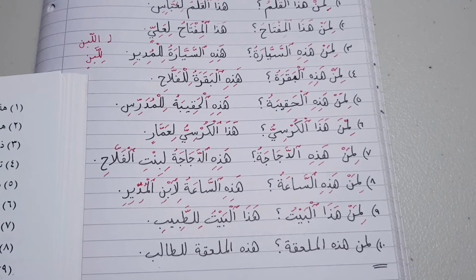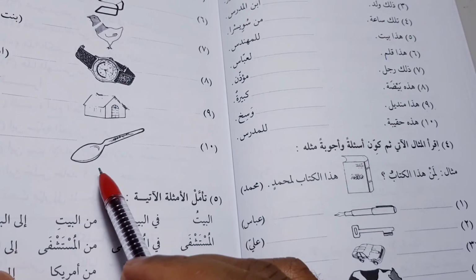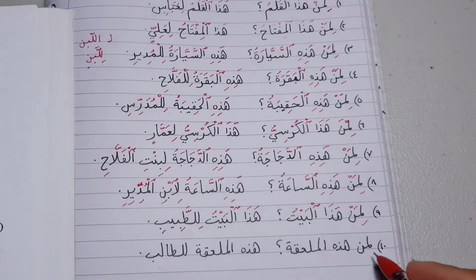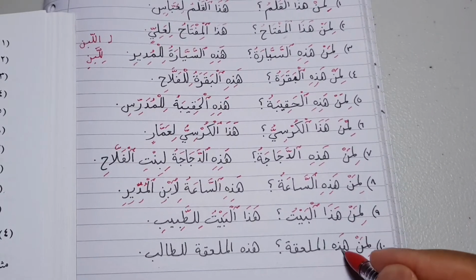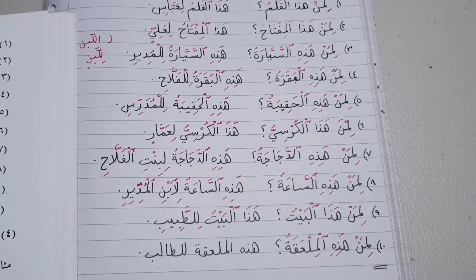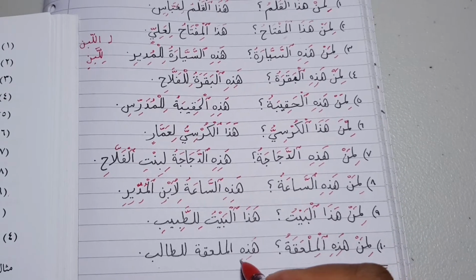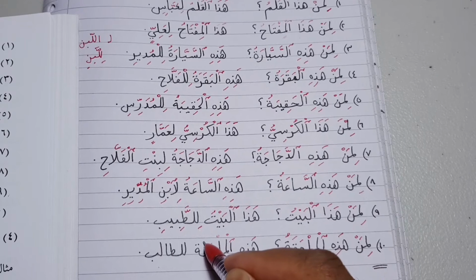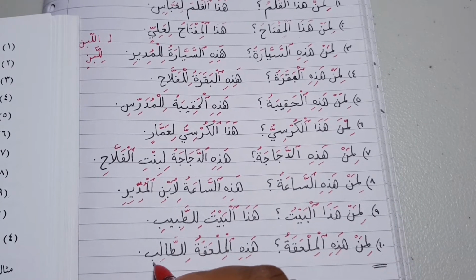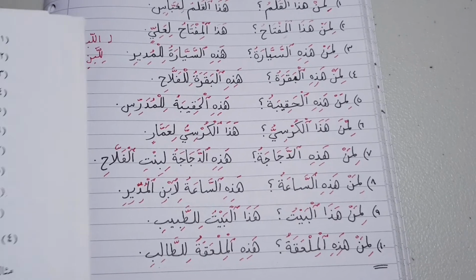And the final one is asking about the spoon, and we're saying it belongs to the student. So we're going to say liman هذه الملعقة. Whose spoon is this? هذه الملعقة. This spoon للطالب belongs to the student. This pen belongs to the student.